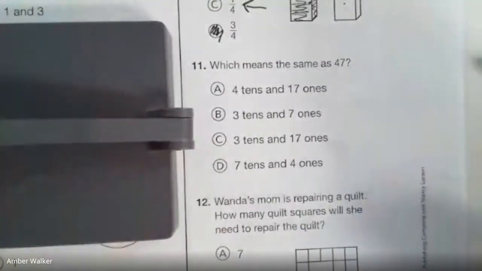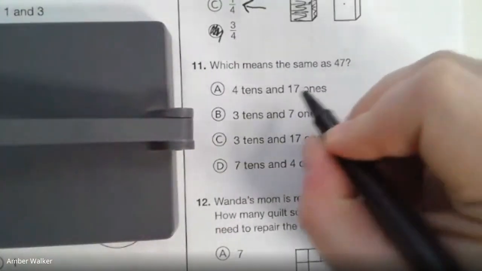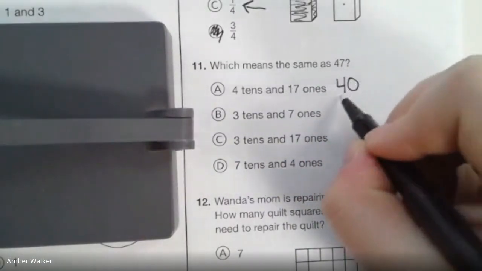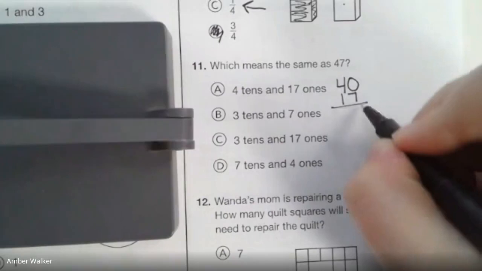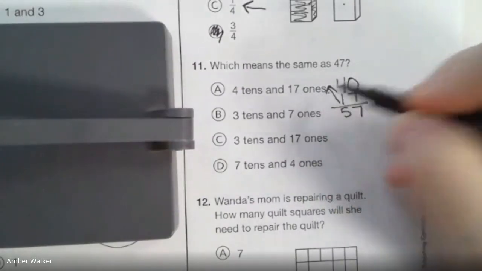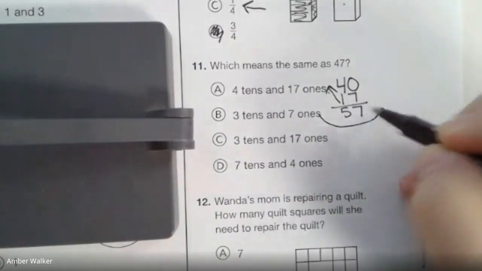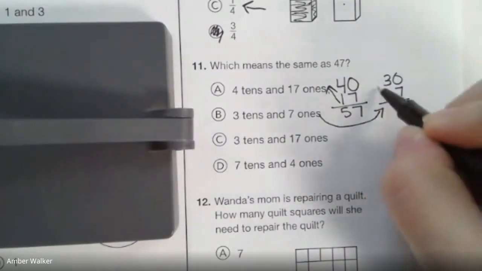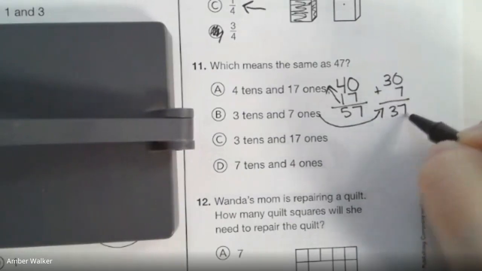Which means the same as 47? Well, 4 tens is 40, and 17 ones, that gives me 57. Not A. Let's come over here and do this one. 3 tens is 30, and 7 ones, that gives me 37.